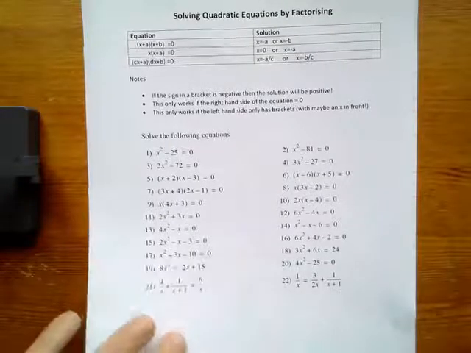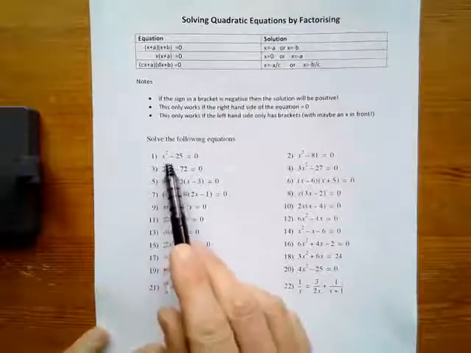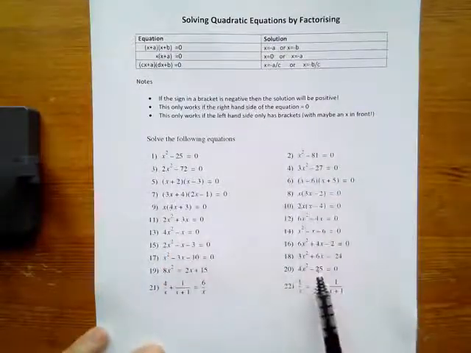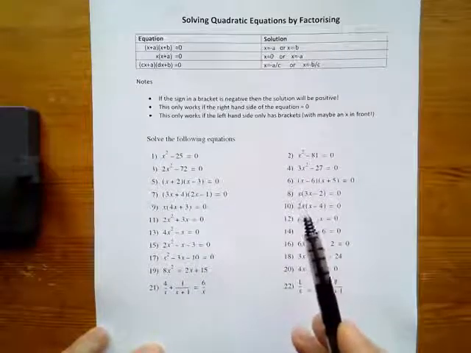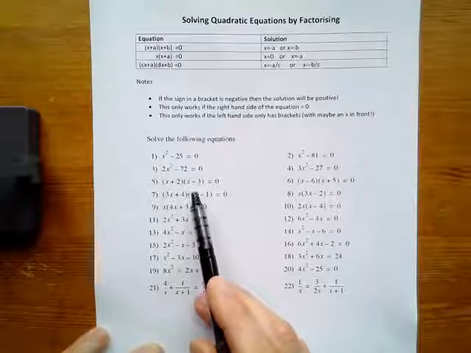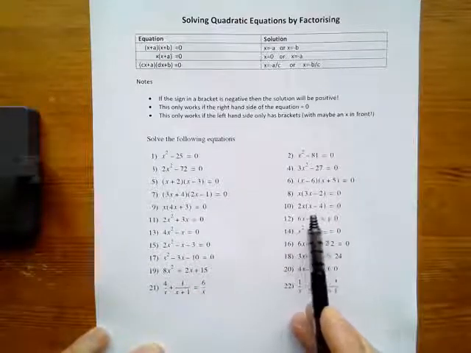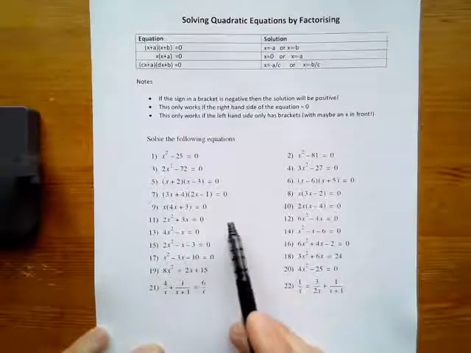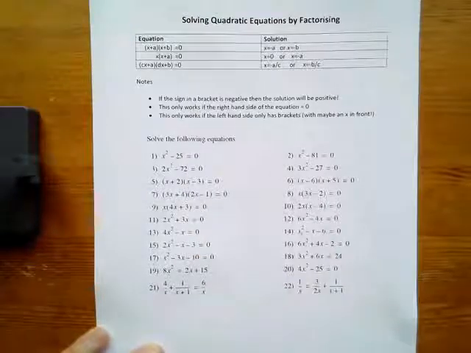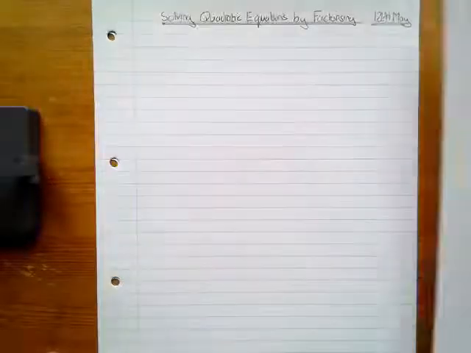So what's this all about then? Well, it's about solving equations when there is an x squared term somewhere in the equation. You may not see the x squared term because it's already been put into brackets, or you need to multiply out a bracket here to see the x squared term. But if you see x squared terms anywhere, then you need to know how to solve quadratic equations by factorising. So how do we go about doing this?